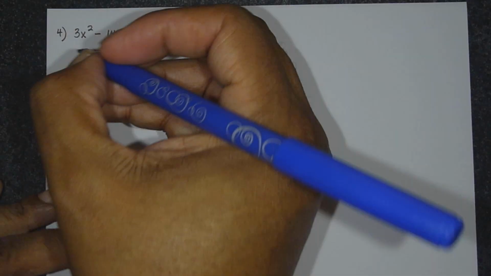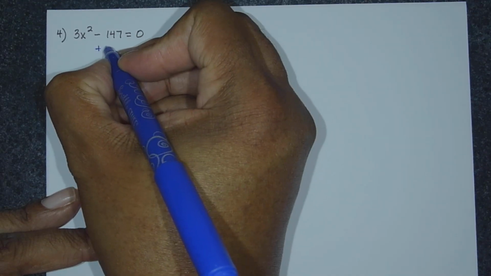So in this case here, we need to get the x squared by itself. So what would be the first thing I need to do to get x squared by itself? Add 147 to both sides.